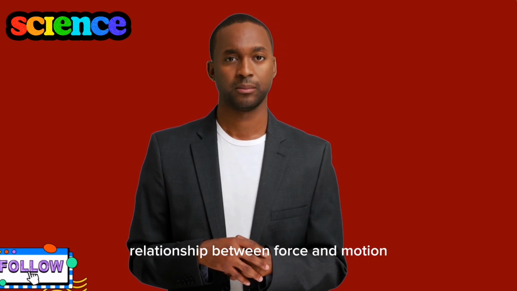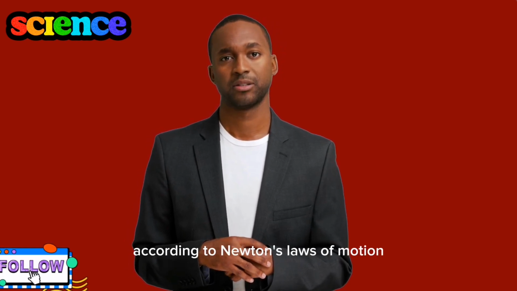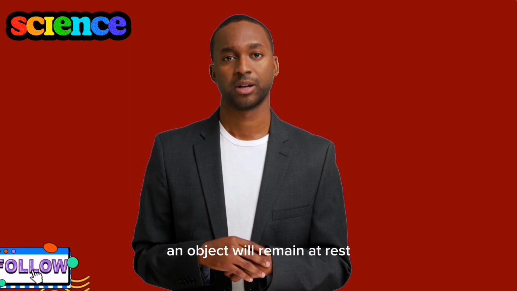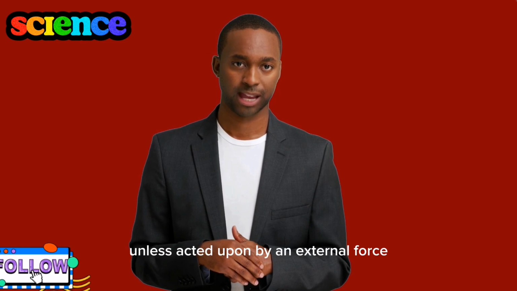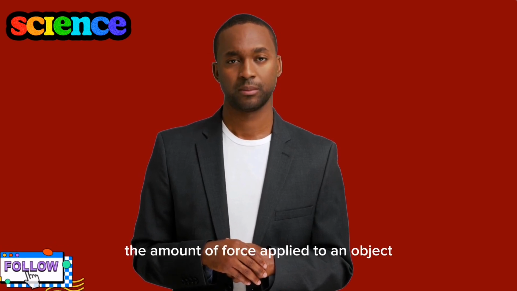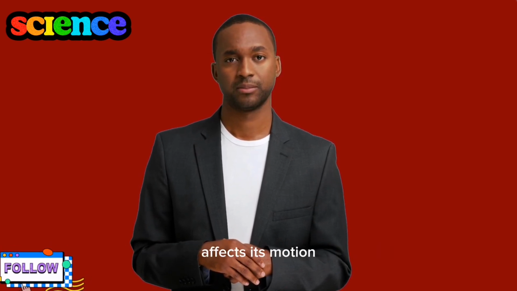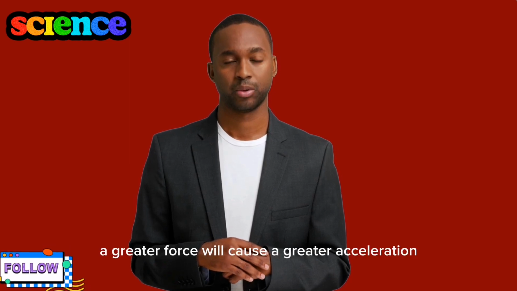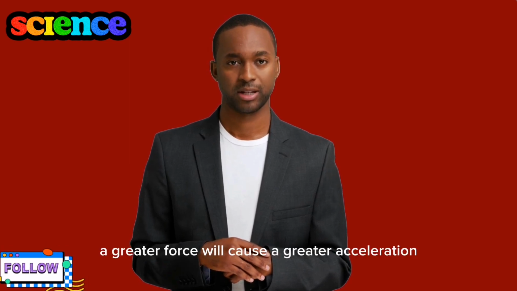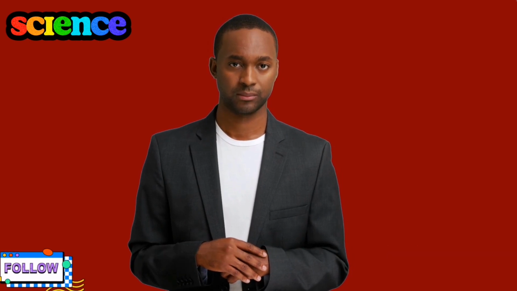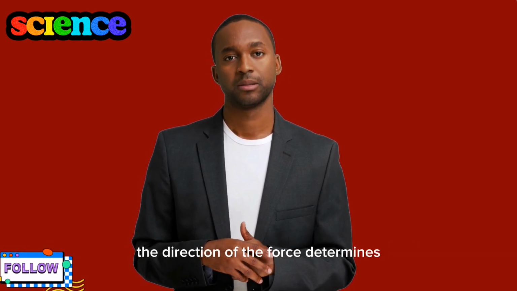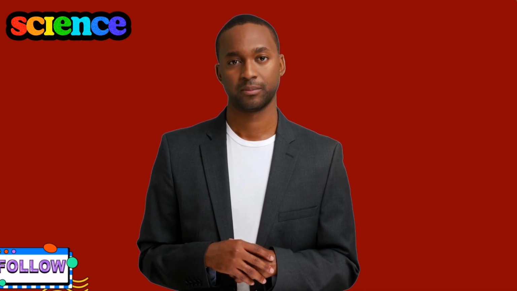Relationship between force and motion. According to Newton's laws of motion, an object will remain at rest or in uniform motion in a straight line unless acted upon by an external force. The amount of force applied to an object affects its motion. A greater force will cause a greater acceleration, while a smaller force will cause a smaller acceleration. The direction of the force determines the direction of the acceleration.